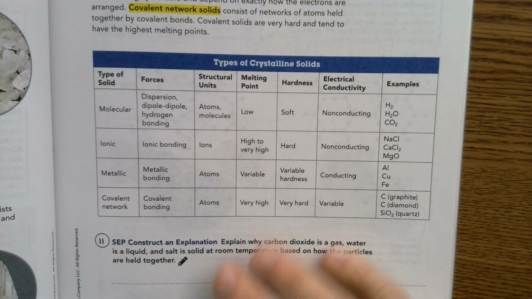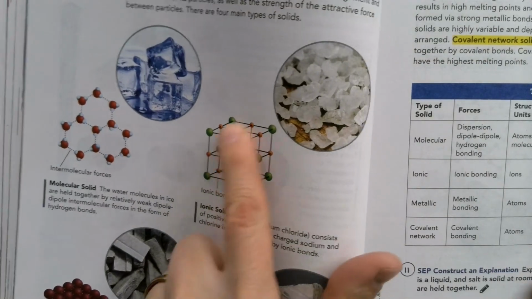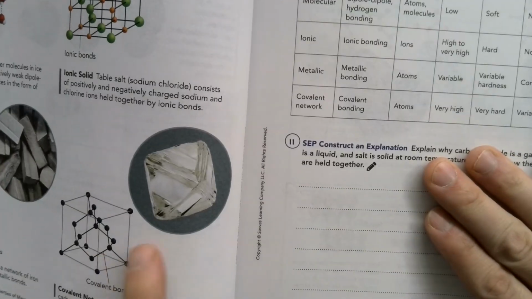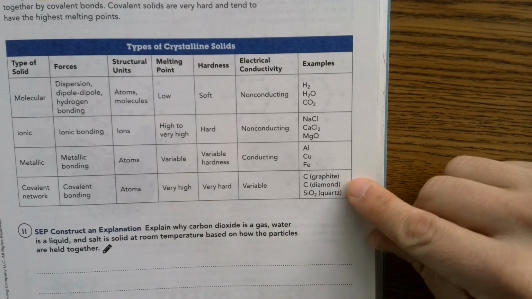And that just means how they're arranged. Like this is a structural unit of salt. This is a structural unit of this. But we can actually rearrange carbon to look like different things. And it can form coal, it can form graphite, it can form carbon. It's a very odd element.